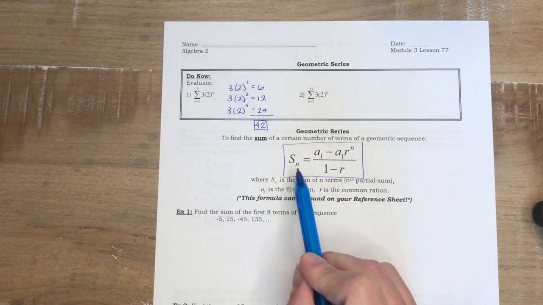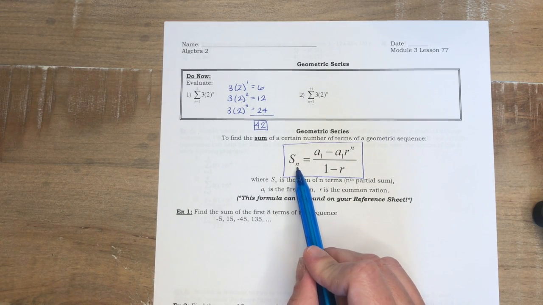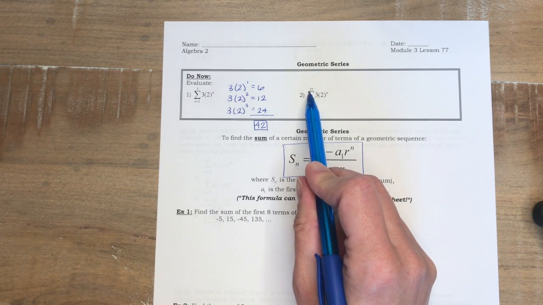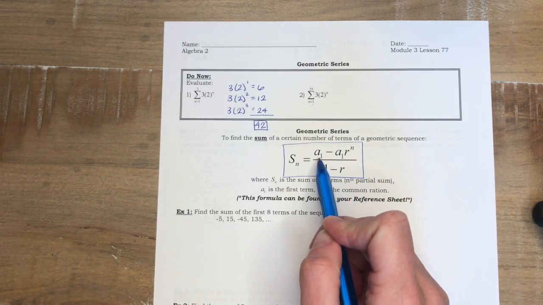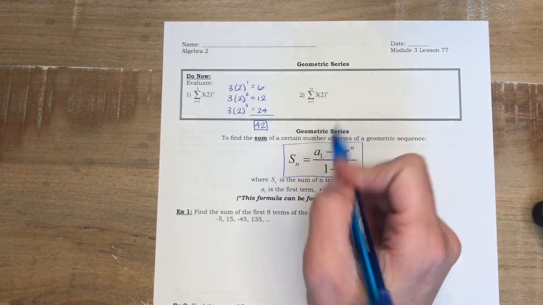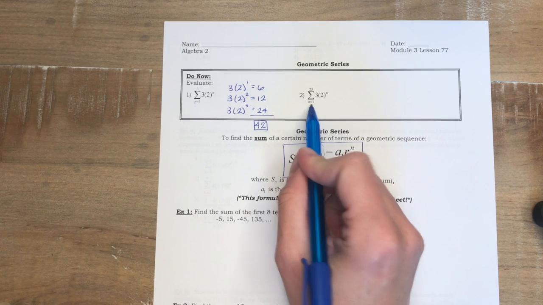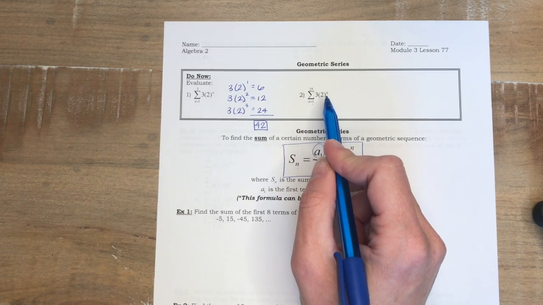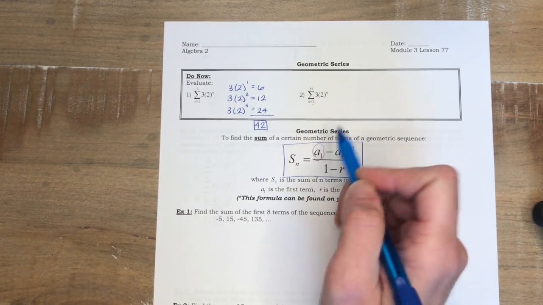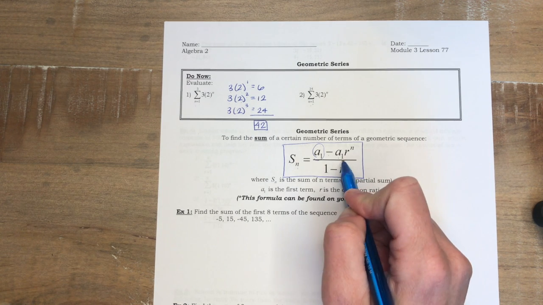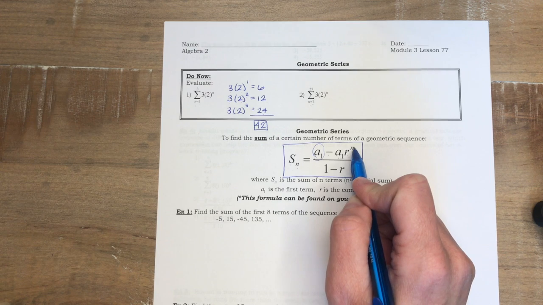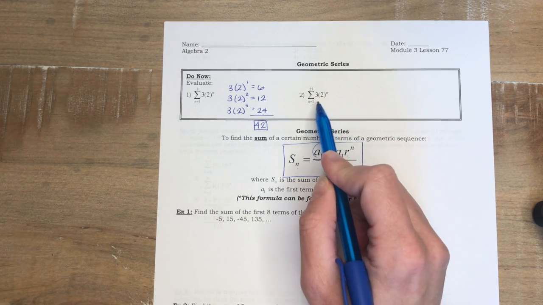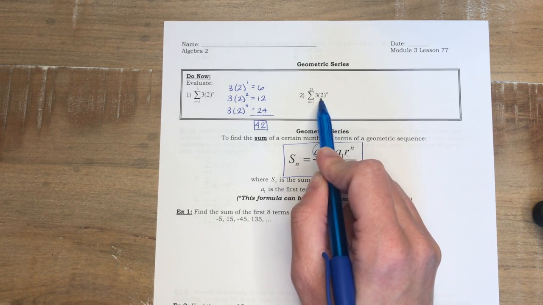This formula is saying the sum of n terms, so the sum of however many terms I need to add up. If I was doing this one, it's 25 terms because it's going from 1 to 25. You just need to know the first term, not the spot number, but the first answer you get when you plug in n as 1, a sub 1, multiplied by the r to the nth power. So what is the r in this particular geometric series?